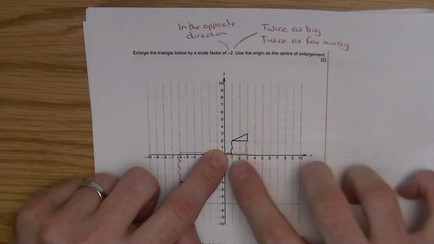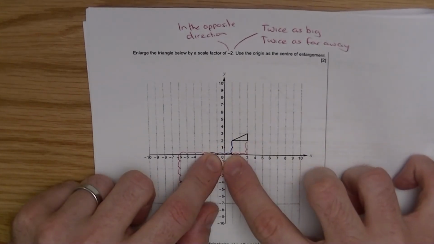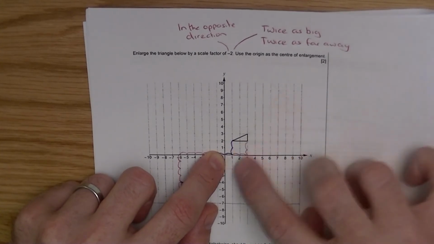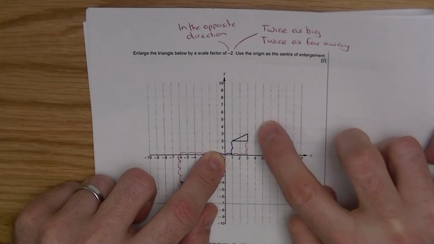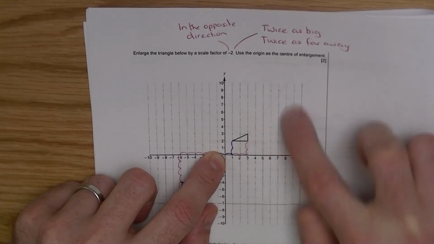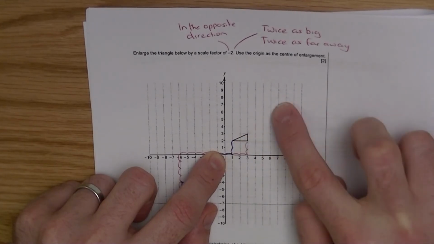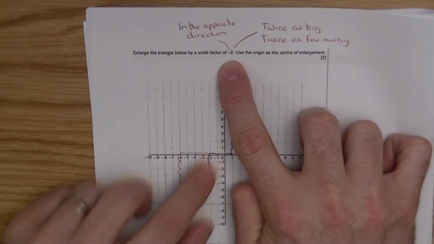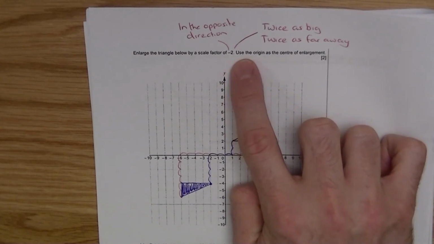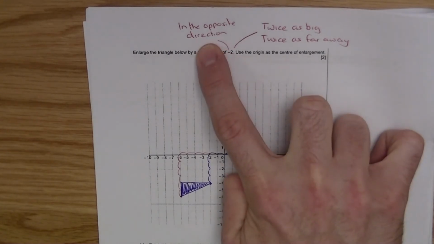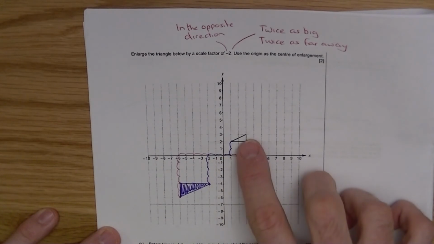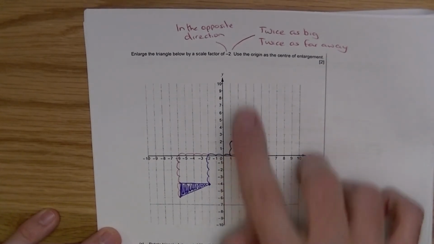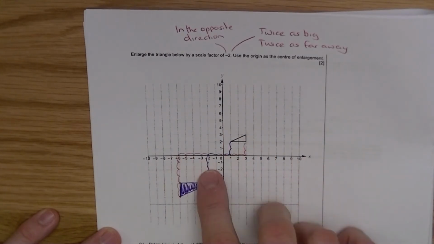So if the scale factor was 2, I'd start at the origin, I'd count how I get from the origin to maybe one of these sides, and I'd double it in the same direction. Then I draw the same shape but twice as big, so it ends up being twice as big and twice as far away. By putting a minus before the 2, it suggests that not only does it have to be twice as big and twice as far away, but also in the opposite direction. So to get from the origin to here, I'm going right and up. To get from the origin to my new shape, I need to go left and down.